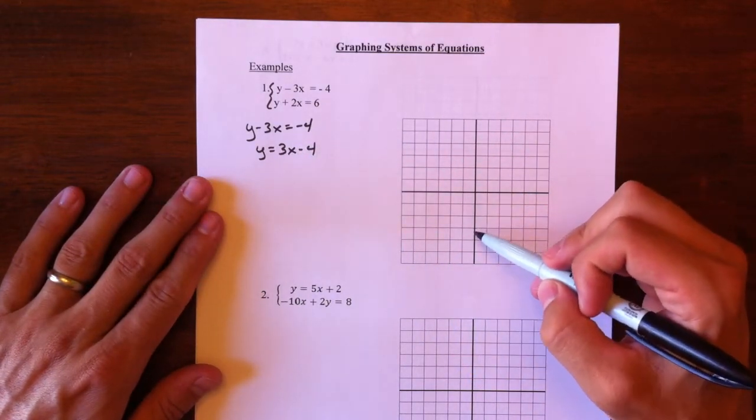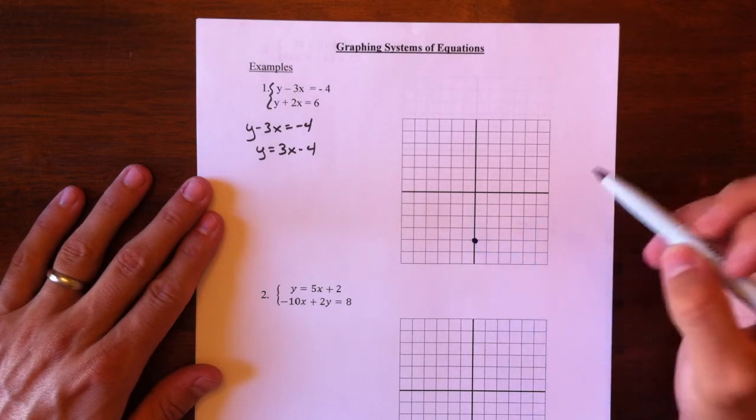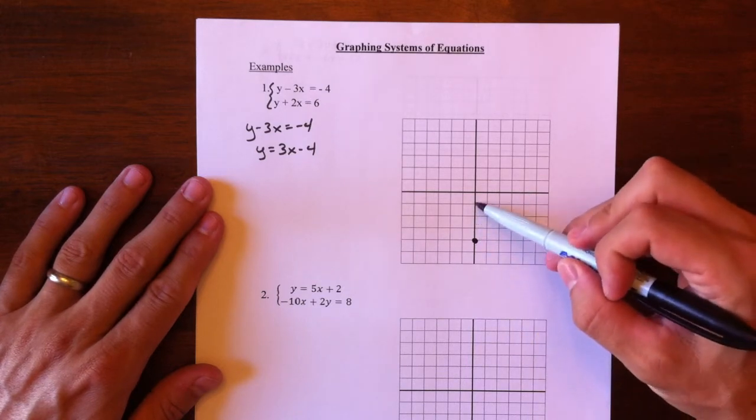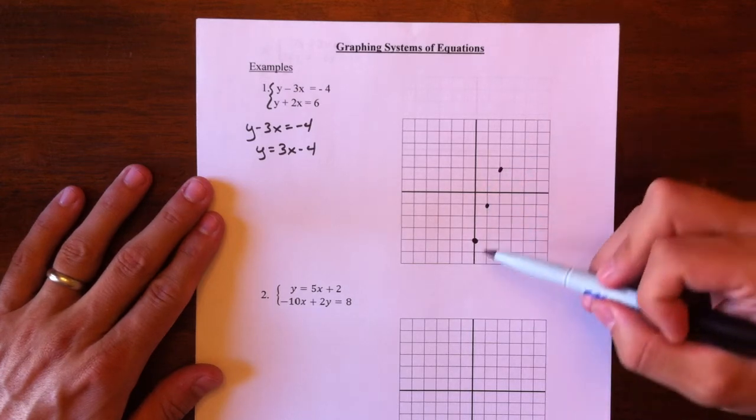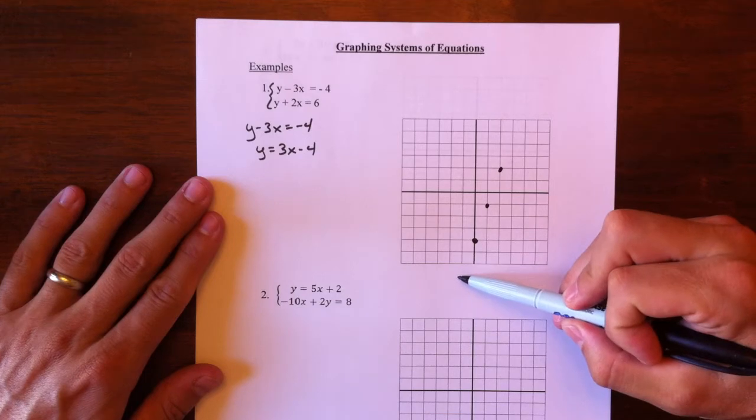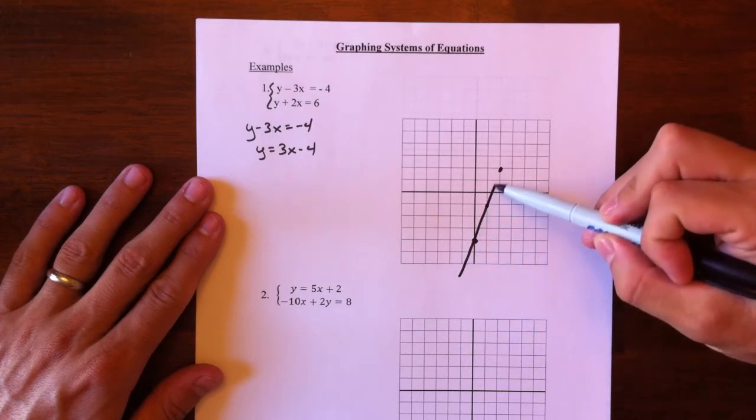So let's go down 1, 2, 3, 4. Put my y-intercept and then go up 3 to the right 1. Up 3 to the right 1. And then do my best attempt at drawing a straight line.